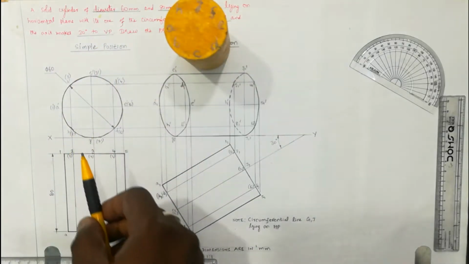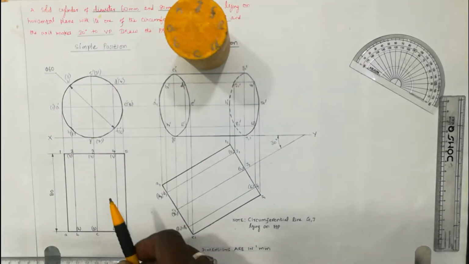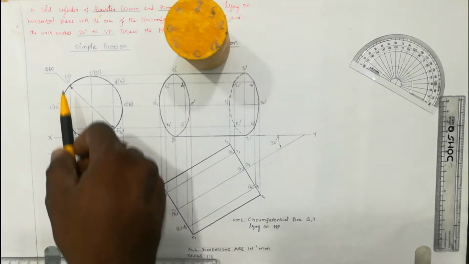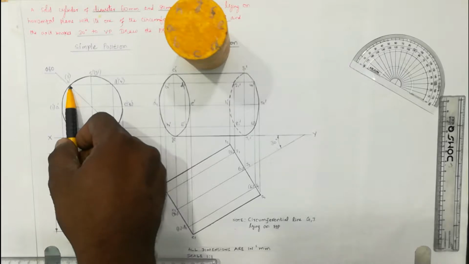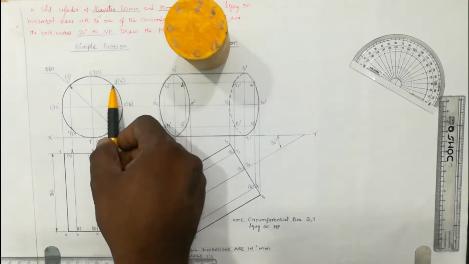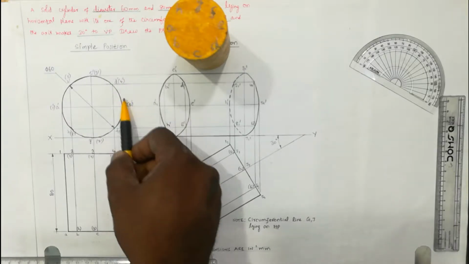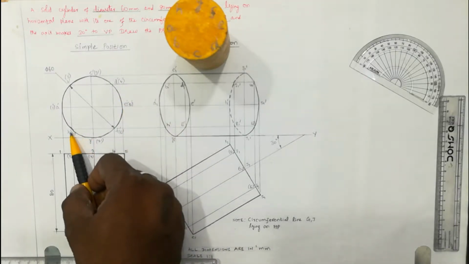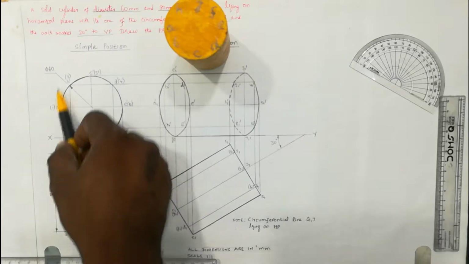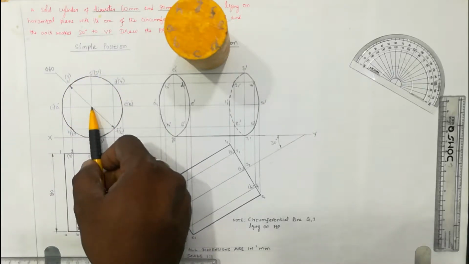The merging points are put in brackets. So the base points of the cylinder are marked as numbers inside brackets: 1 dash, 2 dash in coincidence with B dash, C dash in coincidence with 3 dash, D dash in coincidence with 4 dash, and like that you mark up to 8 segments, that is H dash in coincidence with 8 dash. So first you have to draw the circle. This is the simple position front view.